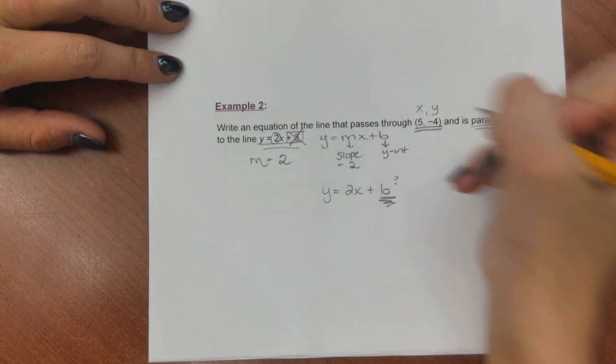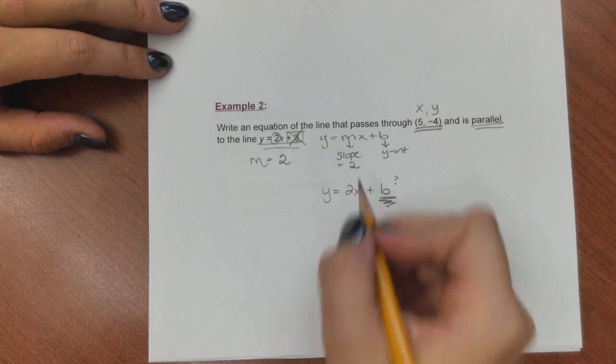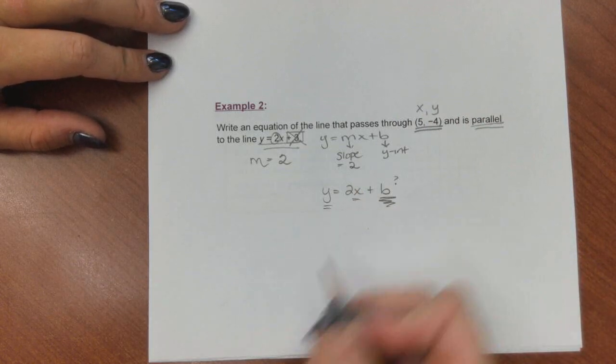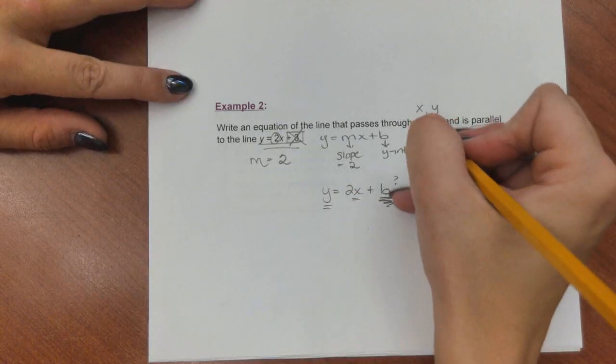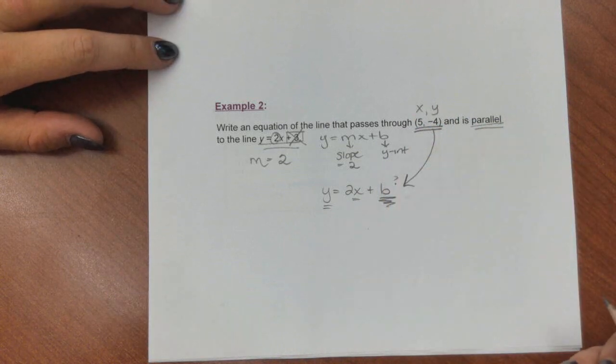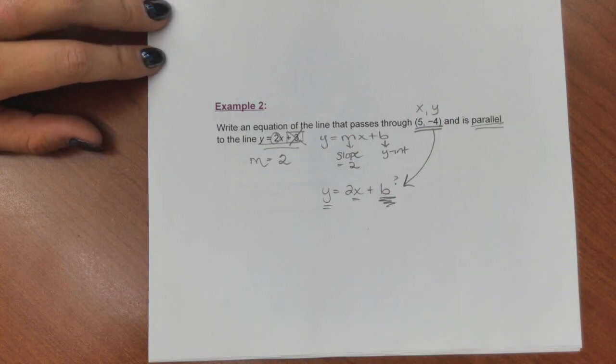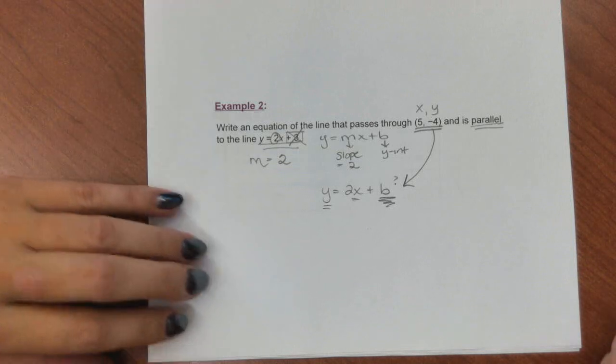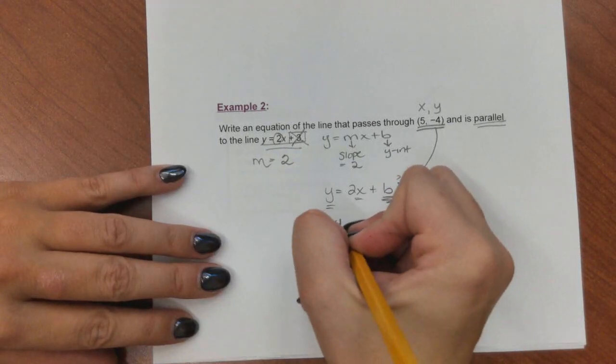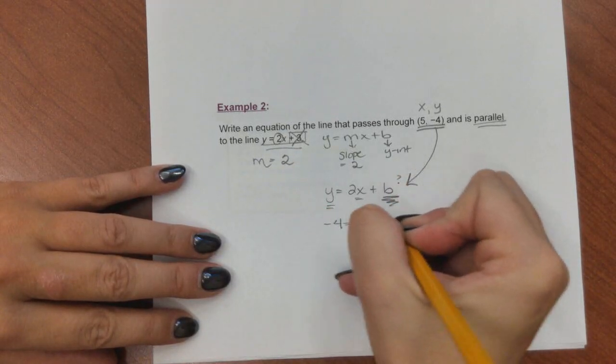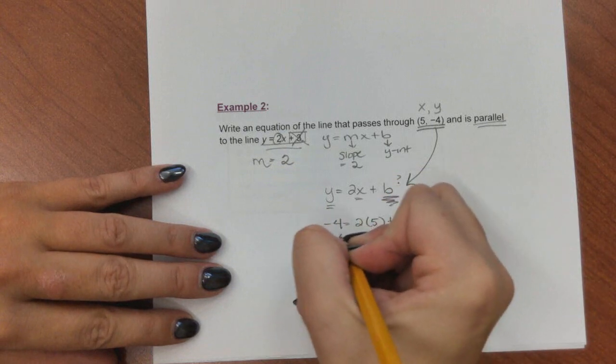X, comma, y. We're going to substitute this point in and solve for b so we can find out what our new y-intercept is. So negative 4 is equal to 2 times 5 plus b.